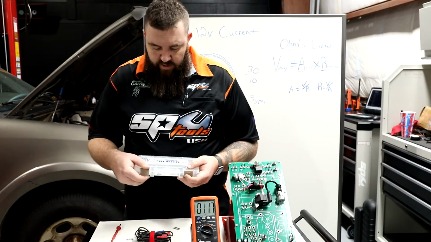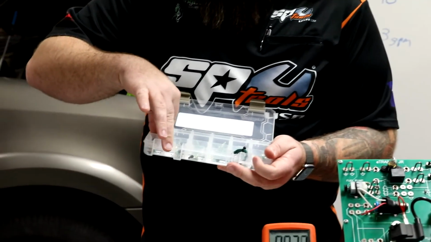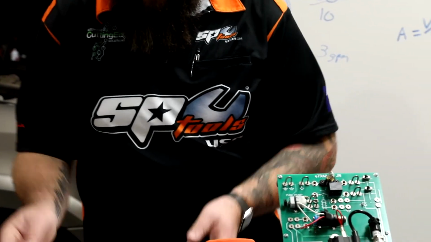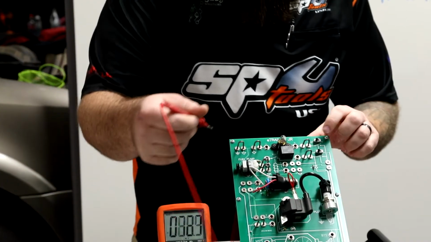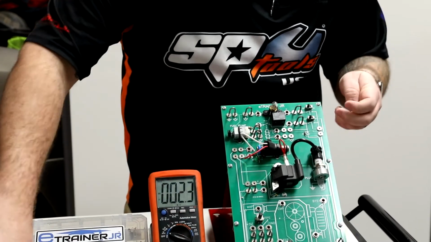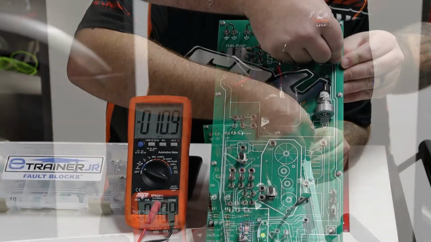Here we're going to go over to our E-Trainer Junior fault blocks, and we're going to pull out a 40 ohm resistor switch. Move this off. We'll set this one into place.